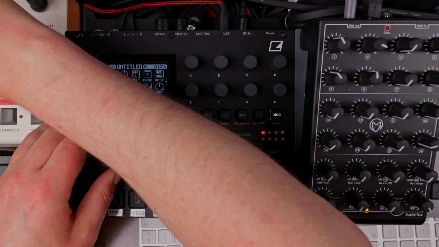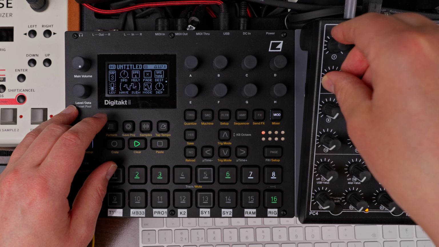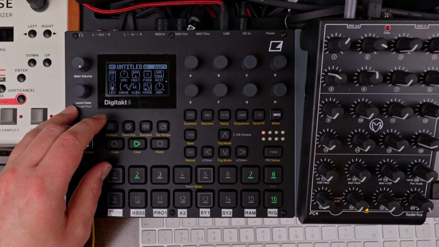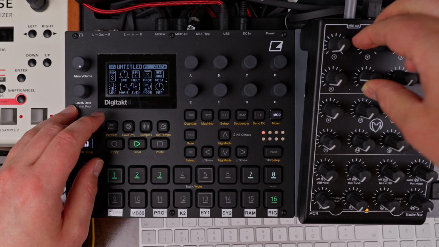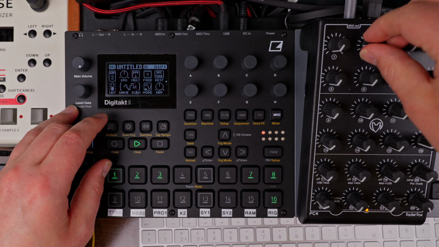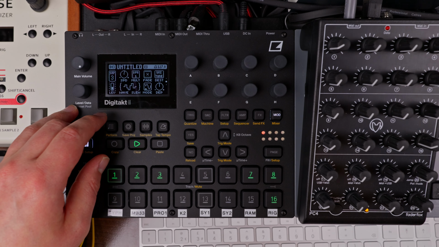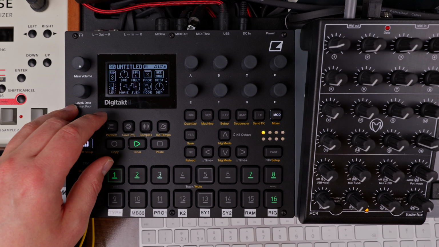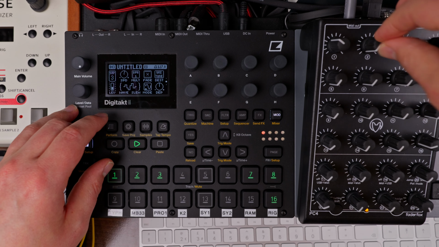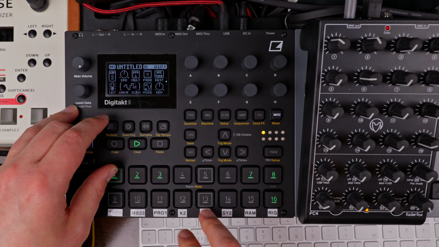My hairs have actually gone up on my arm. I don't know why. This wow wow wow, that just really gets me. It's probably bringing back summer memories of being at Space Ibiza in a second room listening to actually that Marcel Dettmar himself. Bringing back some kind of core memory.